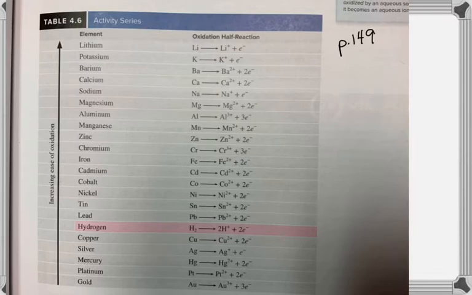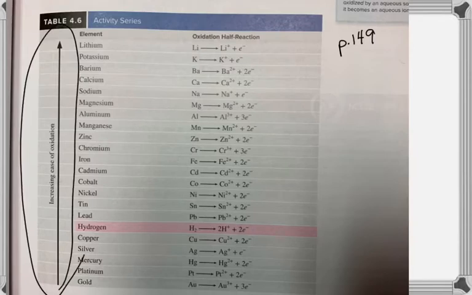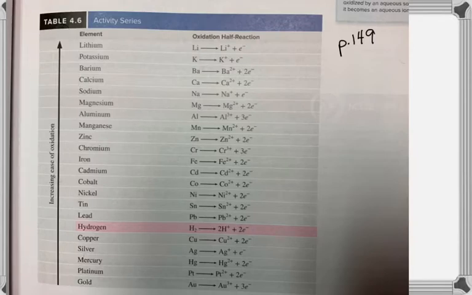If you look on the left side of this activity series, the arrow pointing up says that these elements are ranked in order of increasing ease of oxidation. That means lithium is the easiest element to oxidize. And as you move down the table, it gets harder and harder to oxidize the element.